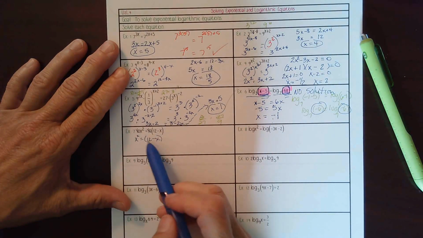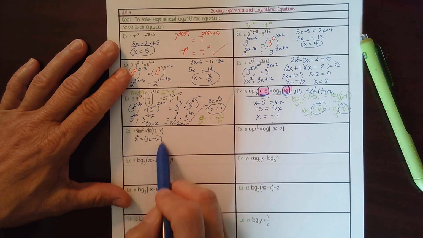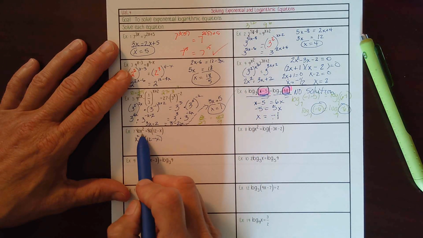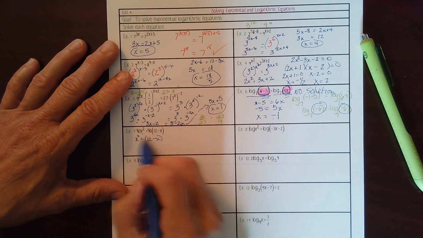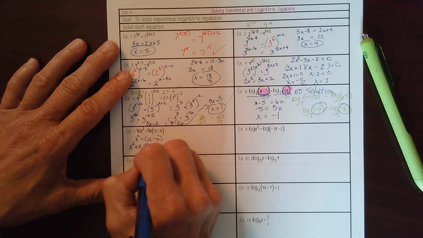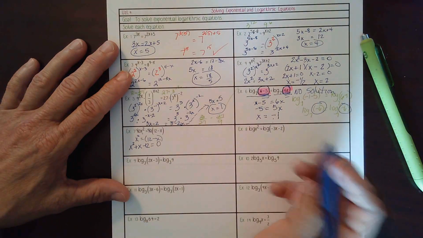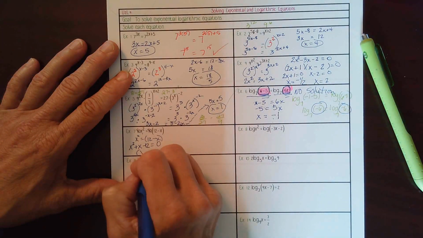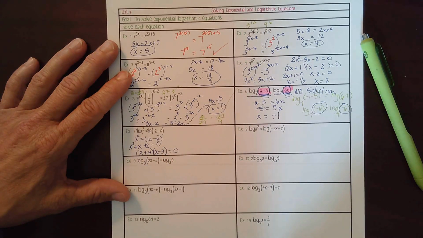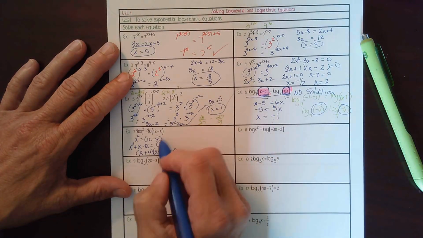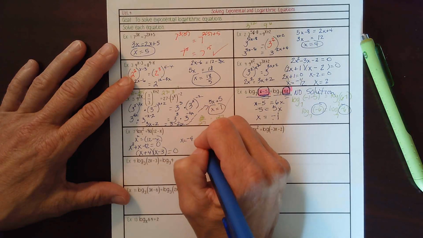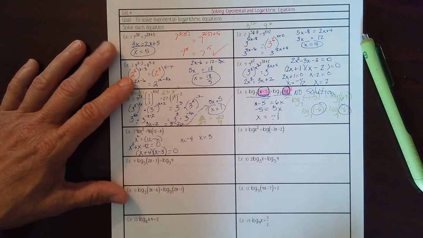So here we have a quadratic, so we're going to use this quadratic to help us find the solutions to the logarithmic equation. I'll get everything on one side. So x squared plus x minus 12 equals 0. I will factor: x plus 4 times x minus 3 equals 0. So my solutions for the quadratic are x equals -4 and x equals 3.